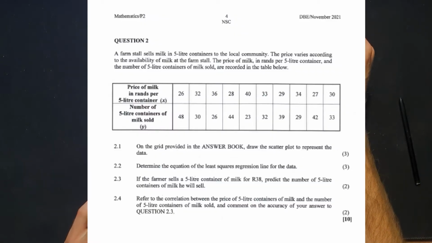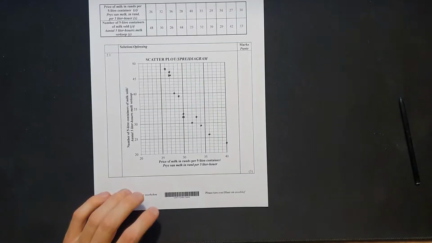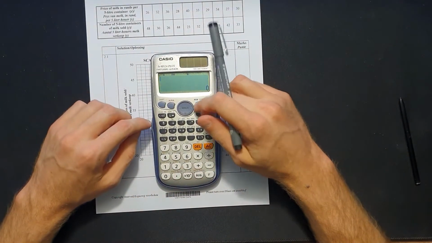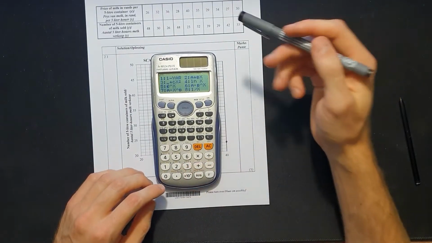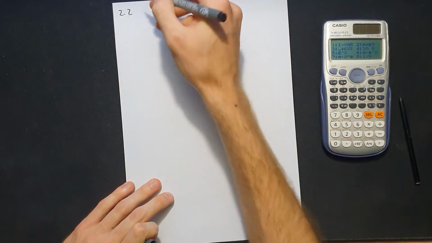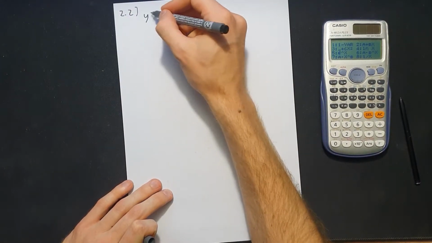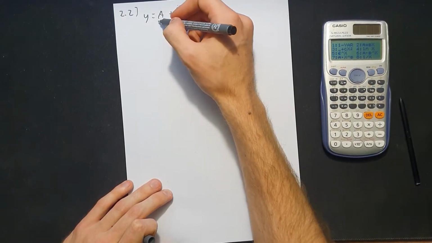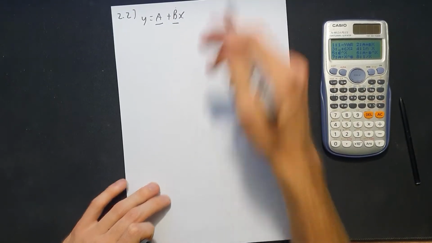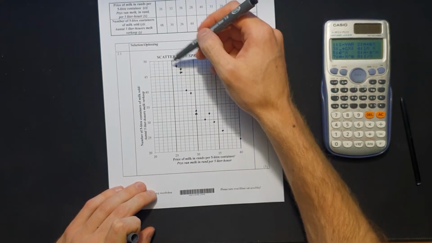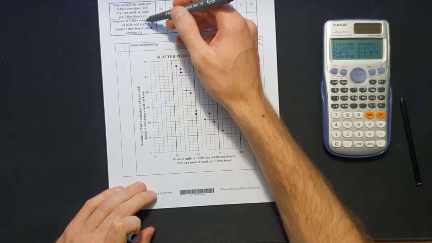Okay, now 2.2 says determine the equation of the least square regression line of the data. Okay, so that's got to do with calculator work. So I want to focus on the calculator work. In order to do this, we're going to go setup, then we're going to go to stat. Now remember, we're looking for the equation of a line. So let's do it here. 2.2. Now the least square regression line is y equals a plus bx. So we need to find this b and we need to find a. Remember, a is your y-intercept, b is your gradient. Now looking at the graph, we can see b needs to be a negative value, and then a is going to be actually quite a high value on the y-intercept.